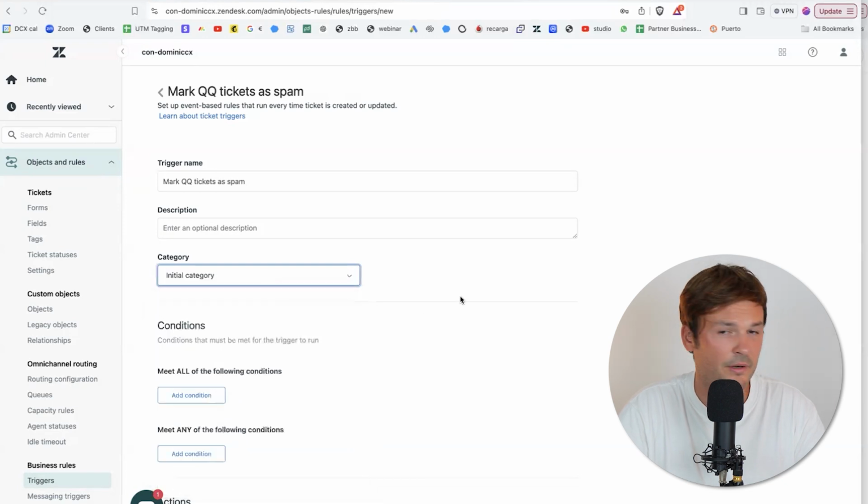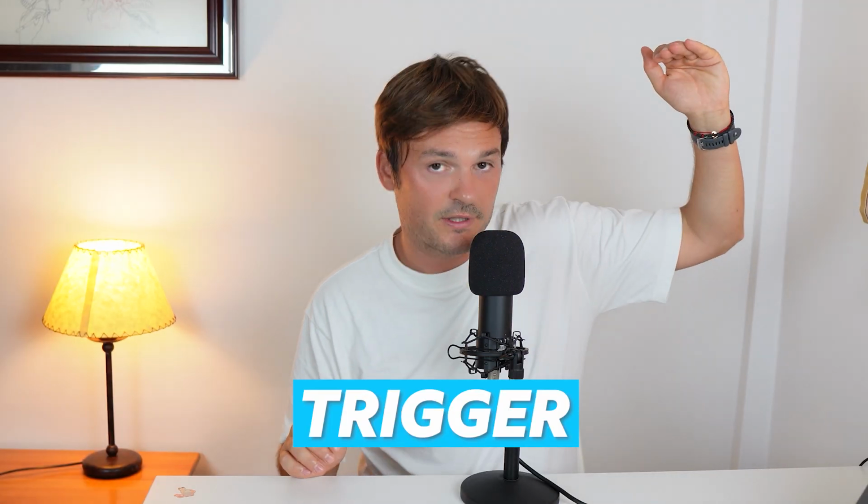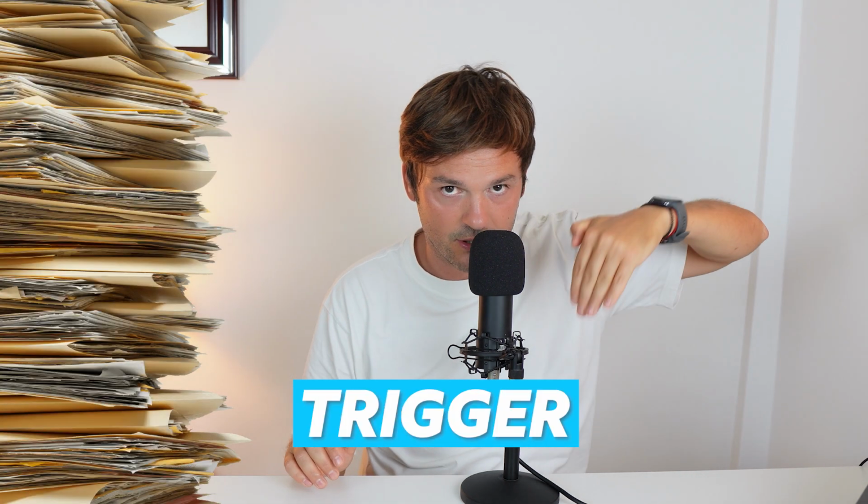Category, initial category. As a best practice, add this to the top of your list because there is a delay in the webhook and how it activates because it calls the API, it goes to space, it comes back, and it takes a while. So the idea is to put the trigger at the top of the list because, as you know, or if you don't, triggers run from top to bottom. So from the very first to the very last, that's how they run.